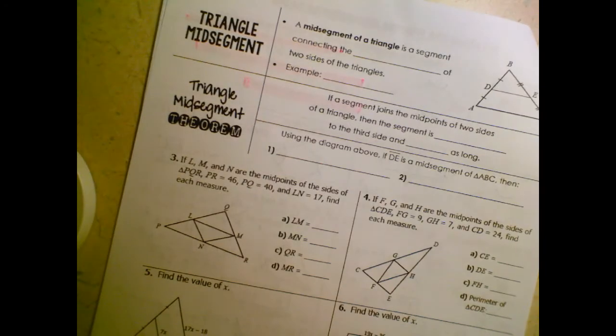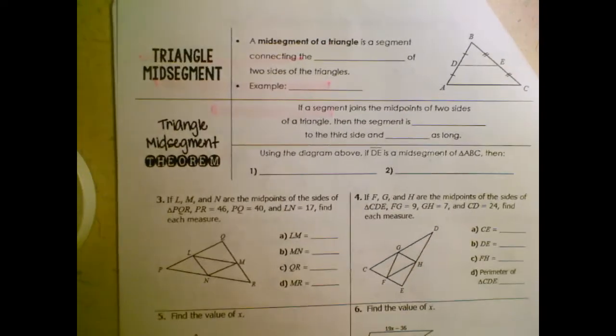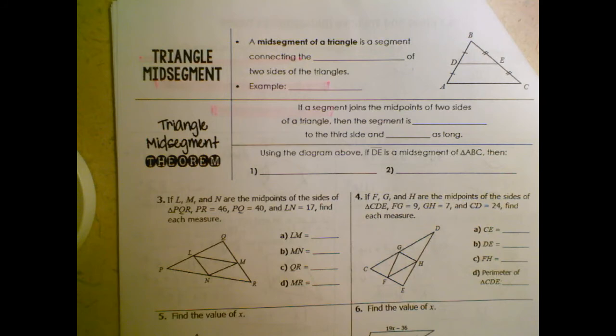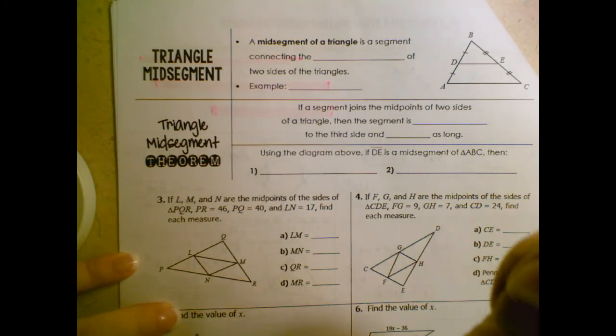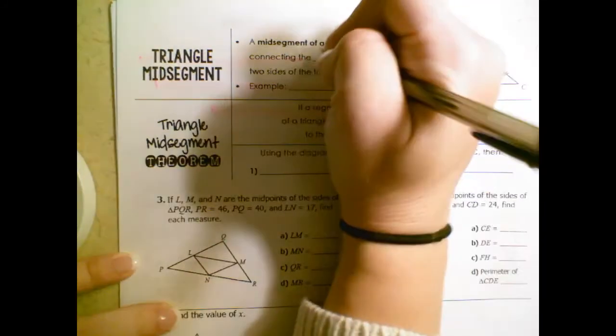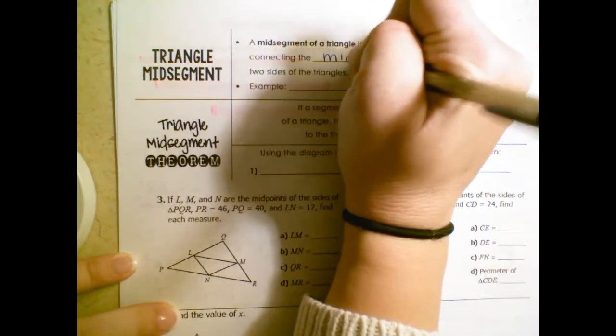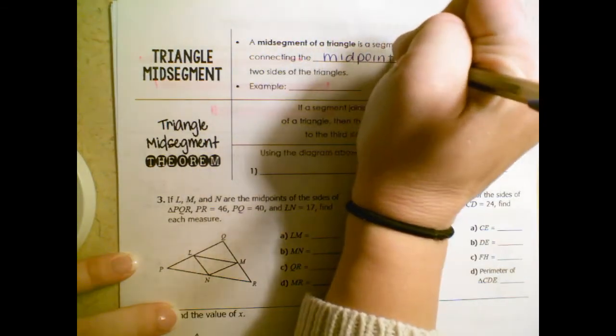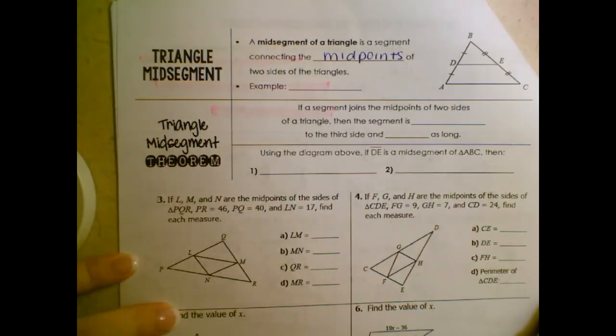All right, moving on to triangle midsegments. So a triangle midsegment is a segment connecting the midpoints of two sides of the triangle.